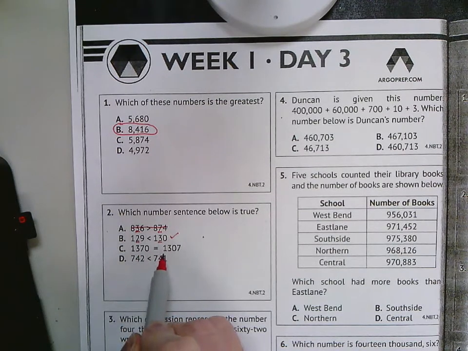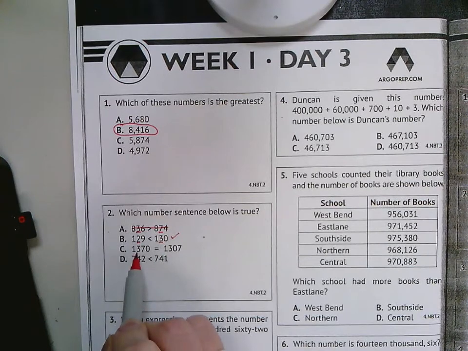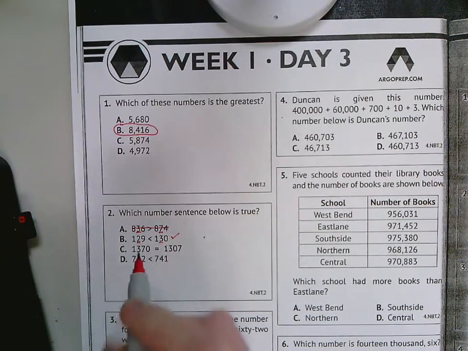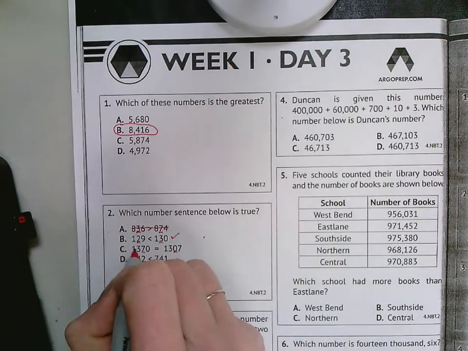1,370 is equal to 1,307. They both have a 1 in the thousands. They both have a 3 in the hundreds. This one has a 7 in the tens, this one has a 0 in the tens, so they are not equal.